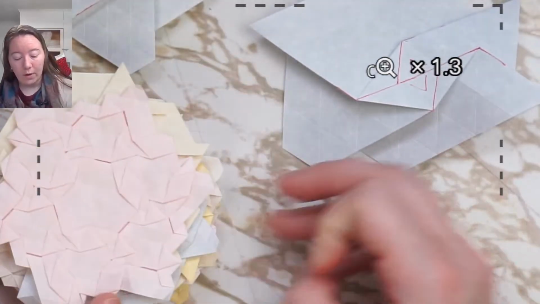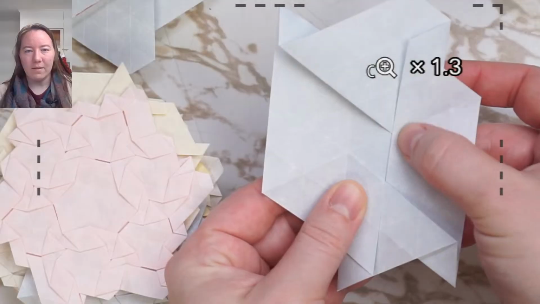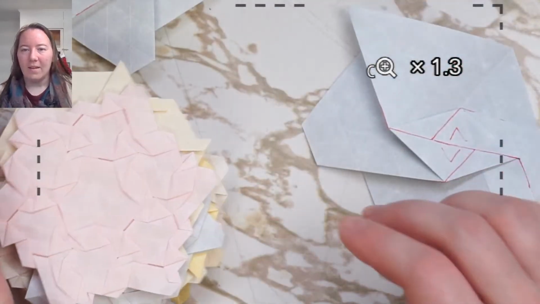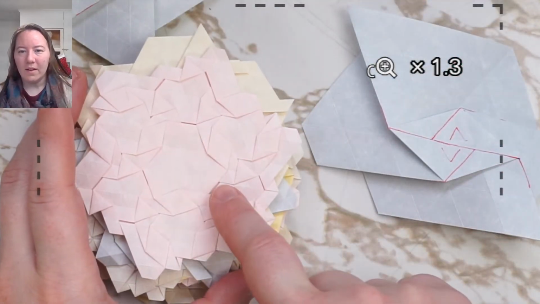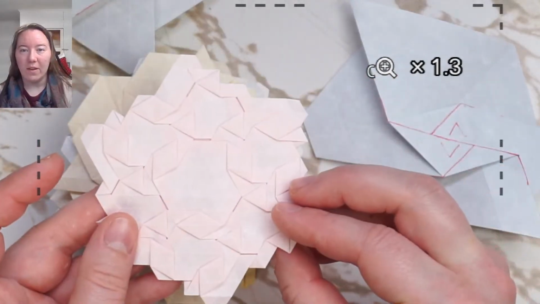Oh, I didn't show yet the back of this twist. It makes a slit. And so all of these slits here are closed rhombus twists on the other side.